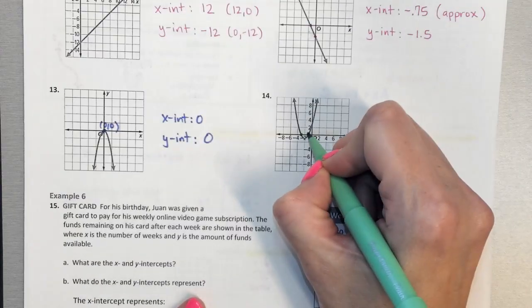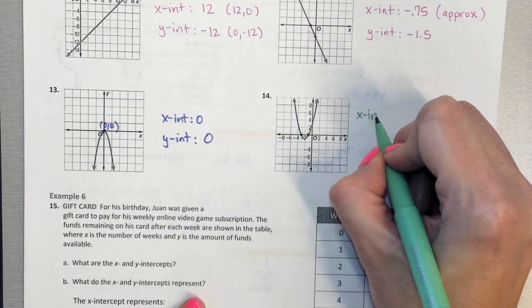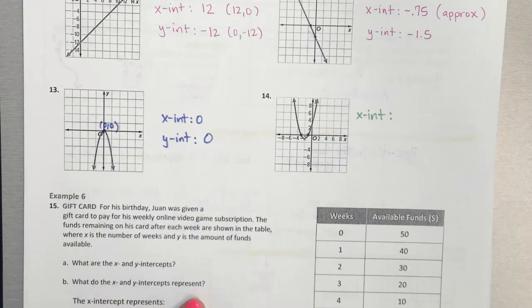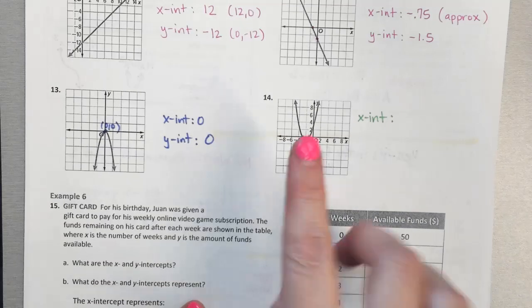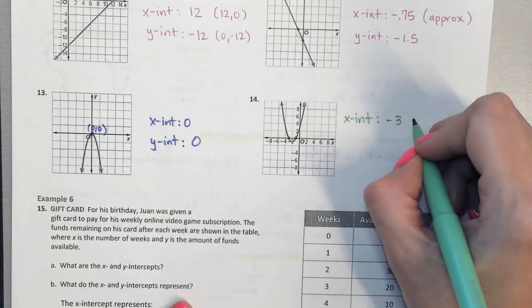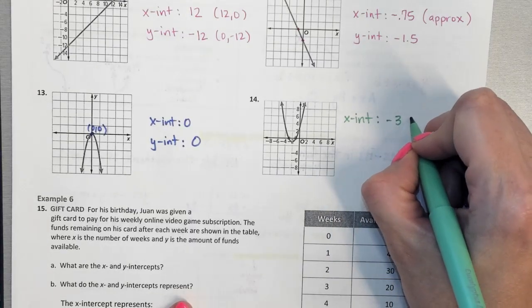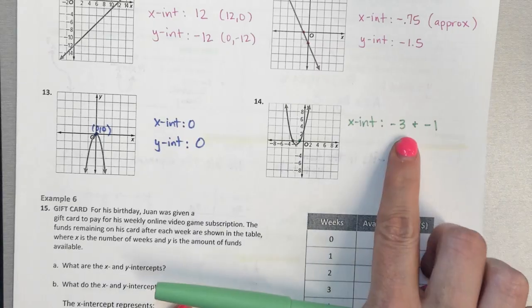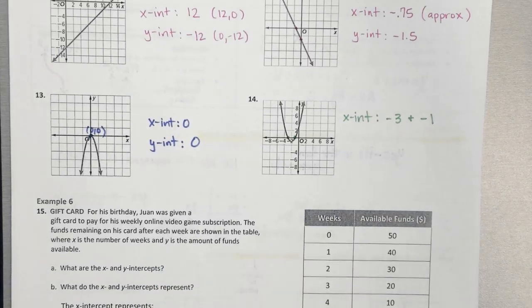So if you look at this graph, there's more than one x-intercept. There's more than one place it crosses the axis. So this should be -3 and -1. Sometimes I make my ands like this. You can make yours however you want, or you can put a comma. Okay, so -3 and -1.